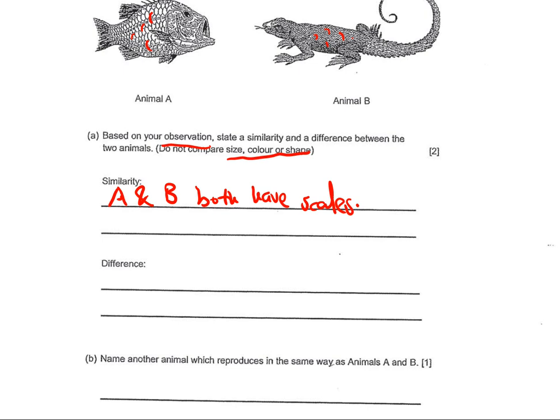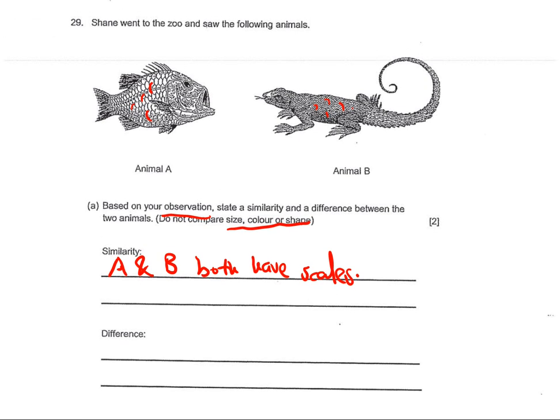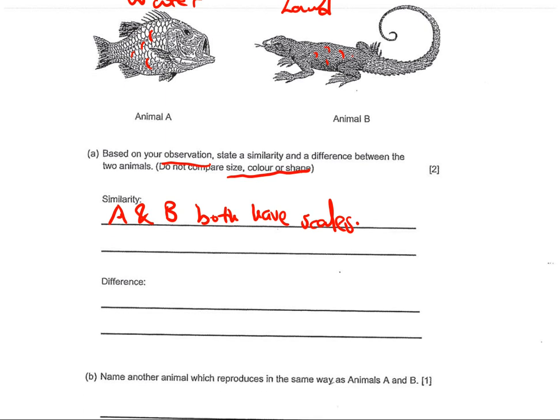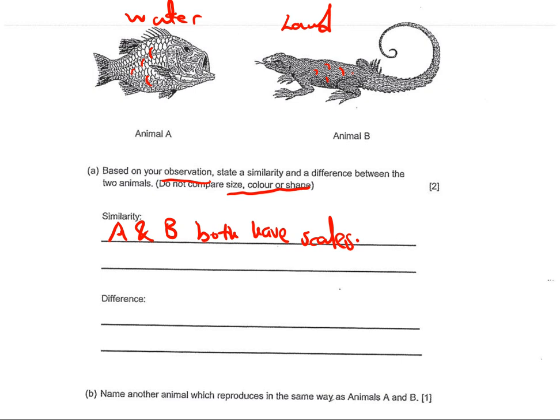So next thing, differences. We know that animal A stays on land and animal B stays on water. So they have different ways of breathing.